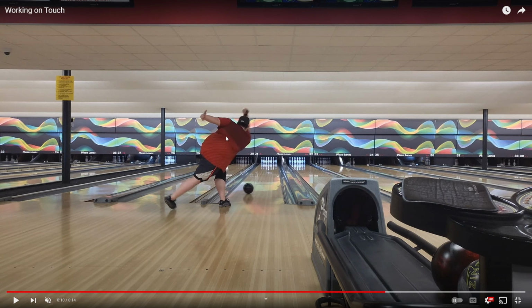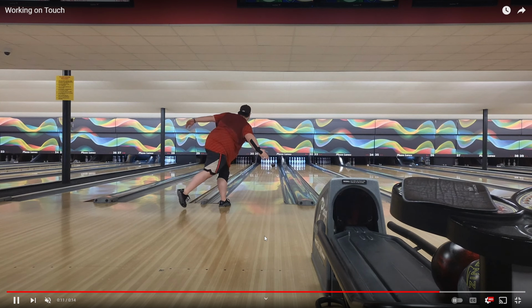You can see my follow through, you can see my trail leg. All of these things are really easy to see from this slightly offset camera angle. And so using this in conjunction, especially with the second camera angle, is where you're going to be able to get the most use out of this. So that gives you a little bit of an idea.